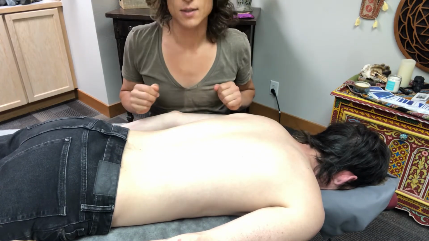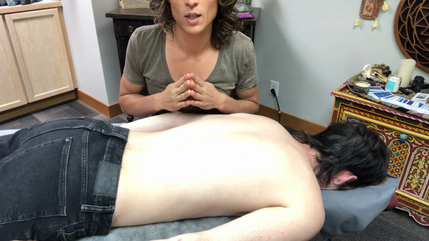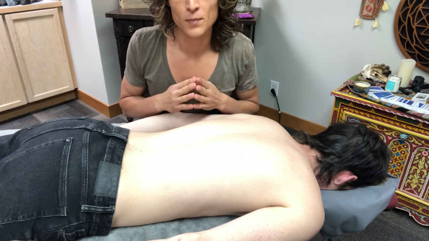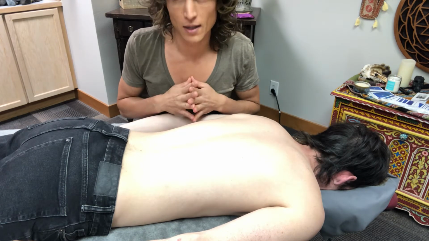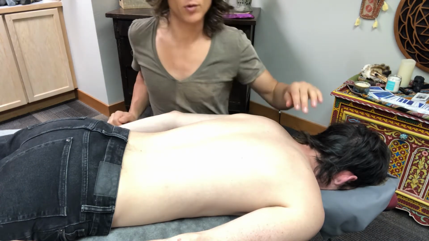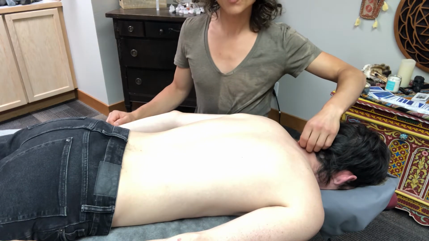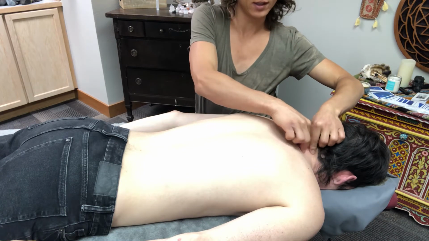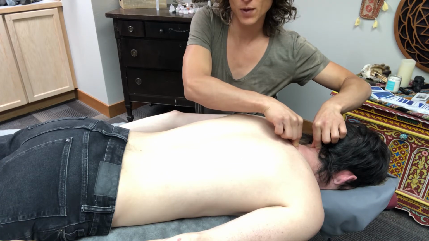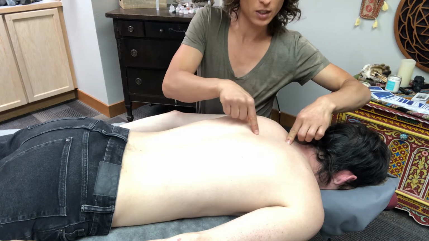The first one is splenius capitis, and the action of splenius capitis is to unilaterally rotate the head and neck to the same side. And it also bilaterally extends the head and neck. So the origin for the splenius capitis is the inferior one half of the ligamentum nuchae and the spinous processes of C7, so C7 through T4.